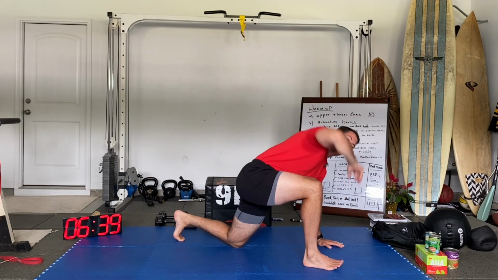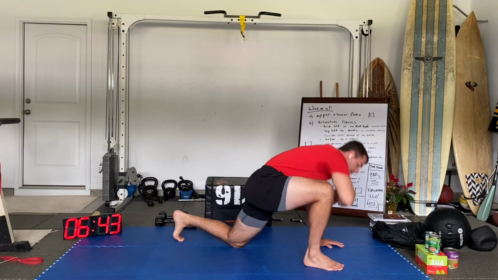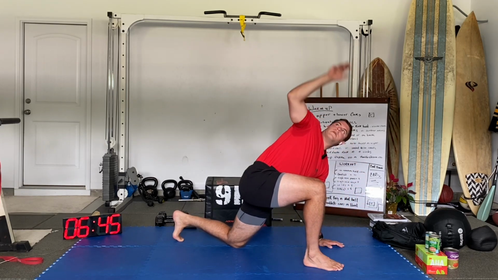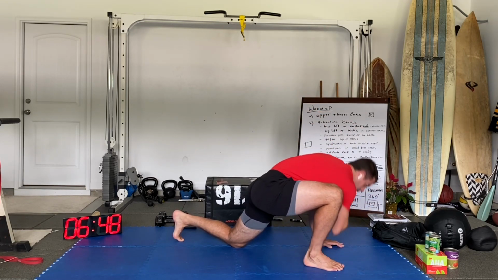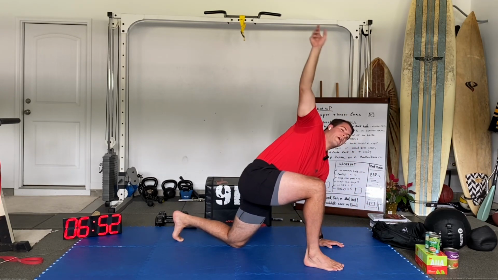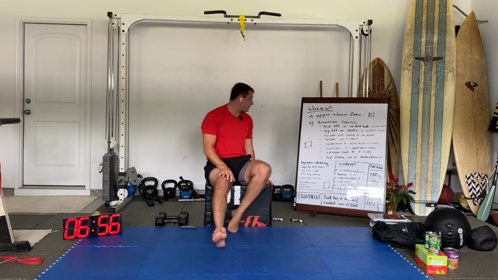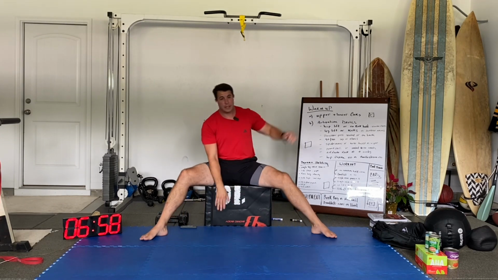Reaching all the way down, trying to bring the elbow toward the ground, and then reaching all the way up. 1, 2, 3, 4, and 5. Good job.